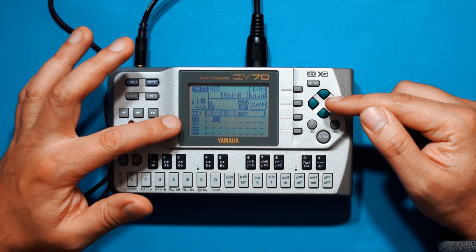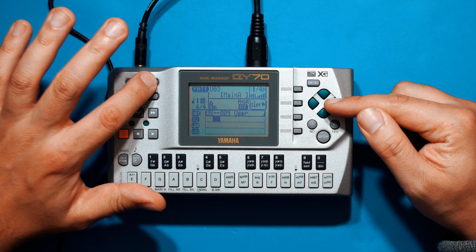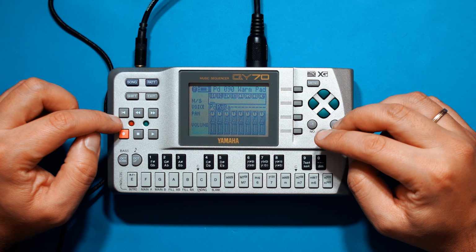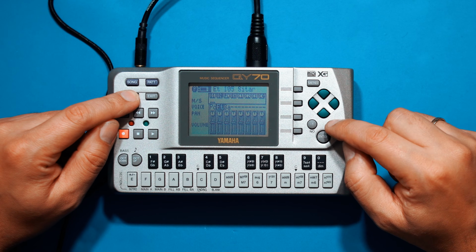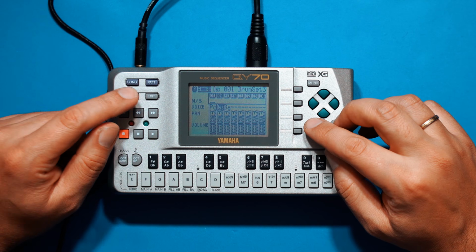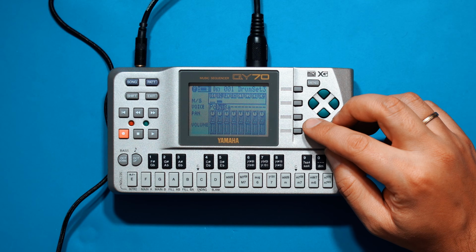While we're here, let's also add a drum track. Move the cursor to the second track in the middle of the screen and then press the pattern button. Once again, in the third row, we can start browsing sounds. To quickly select a drum category, hold Shift and press plus or minus.